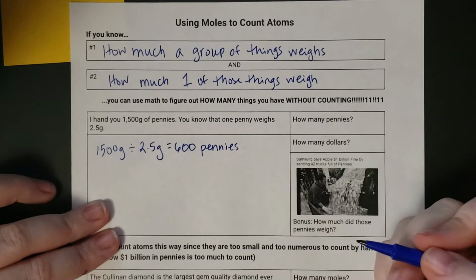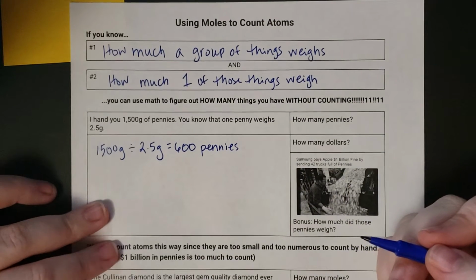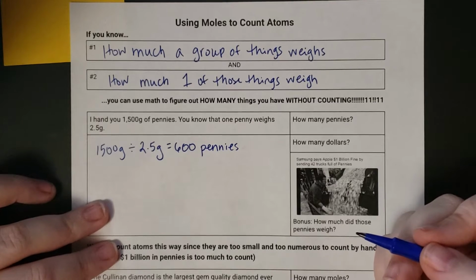Wow, that was a lot faster than having to count out all those pennies, Miss DeLuca. I know. It's amazing, right? Yes, thank you for teaching us such an important life skill.